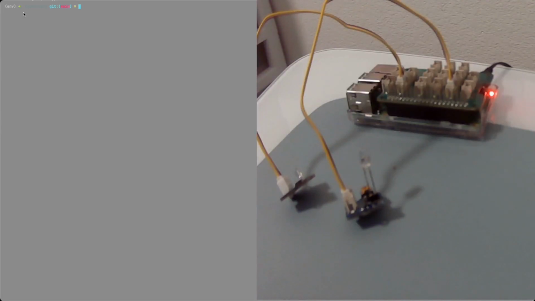The second code is the telemetry, which will be sent from the Raspberry Pi to the MQTT broker. Once it's run, we can see MQTT connected. That means the Raspberry Pi is connected to the MQTT broker. Now we're sending telemetry, which is the light sensor values in a JSON format, to the MQTT broker.